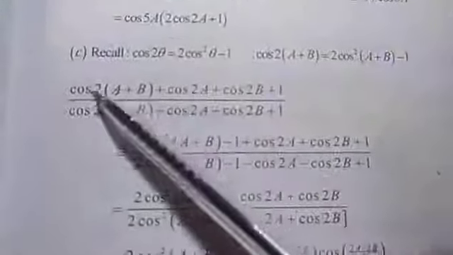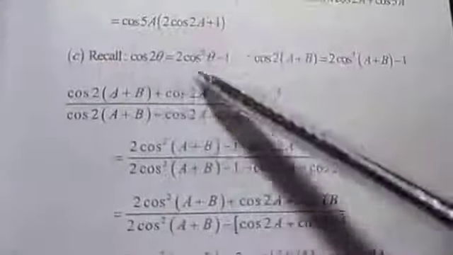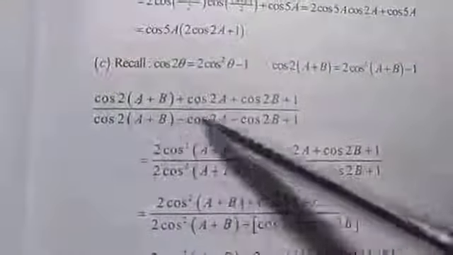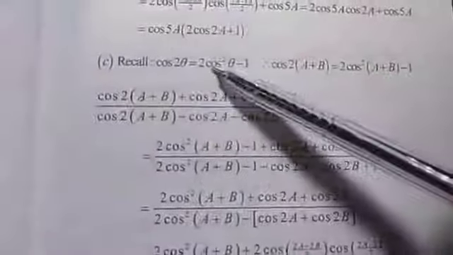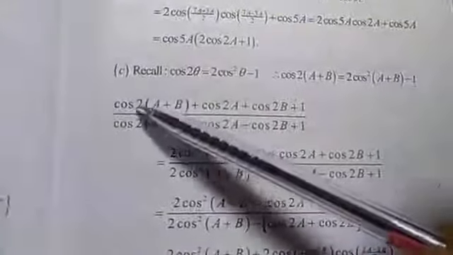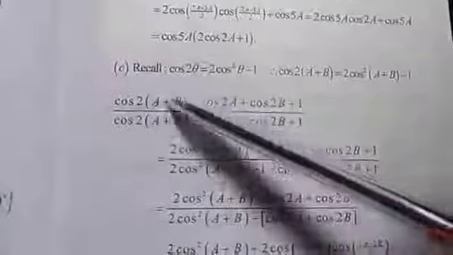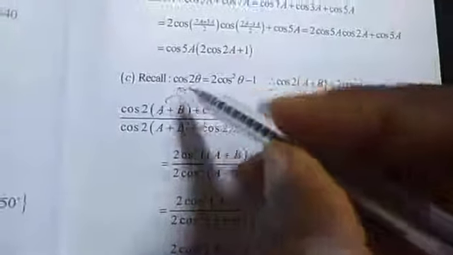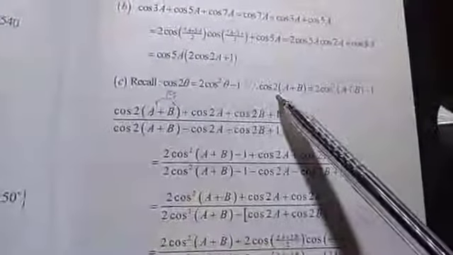You can see, because of these two, I say recall that cos 2 theta is equal to 2 cos square theta minus 1. For instance, for the person that asked me about which one are we going to use, you see that we are dealing with cos all through. So I used 2 cos square theta minus 1 instead of the other ones. Now, instead of this cos 2(a plus b), I'll take this a plus b as my theta.